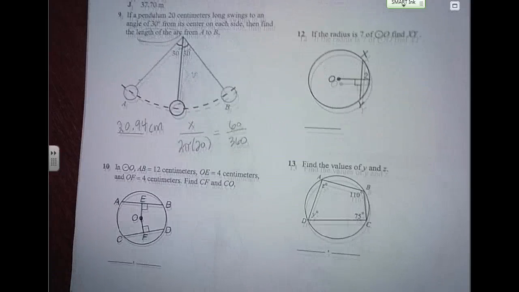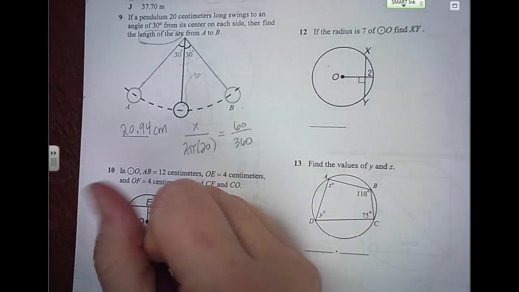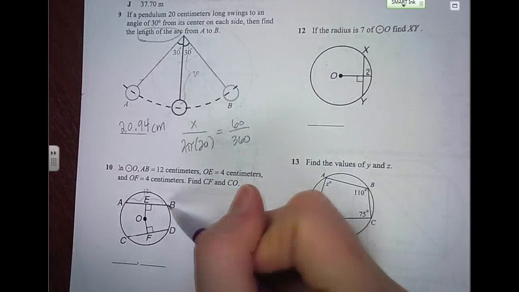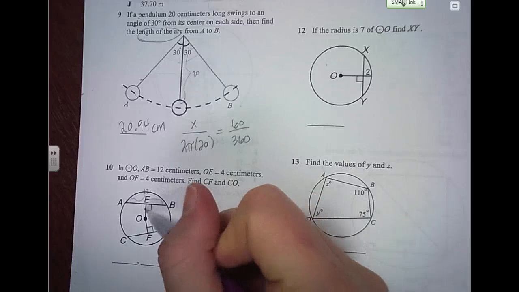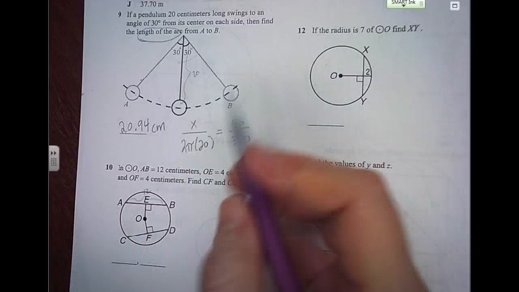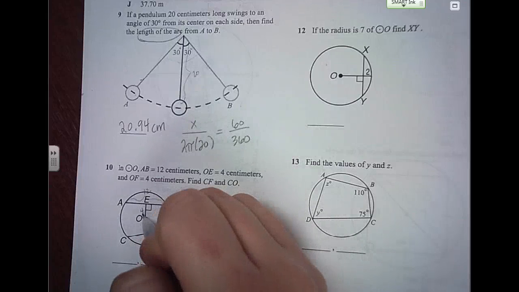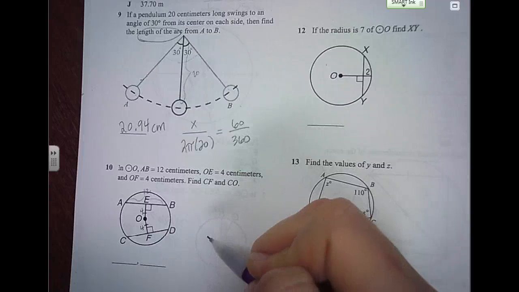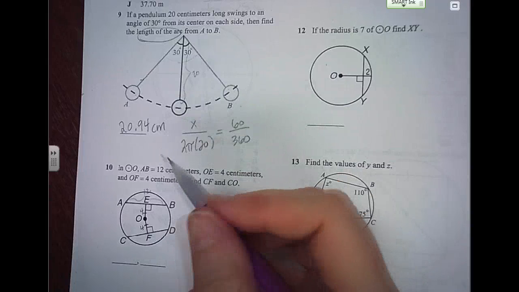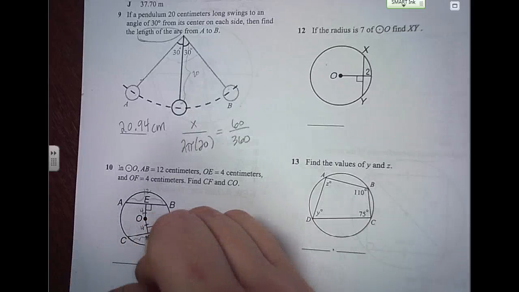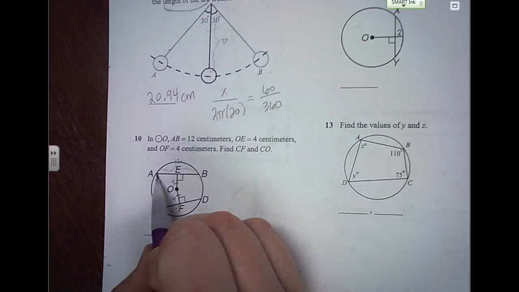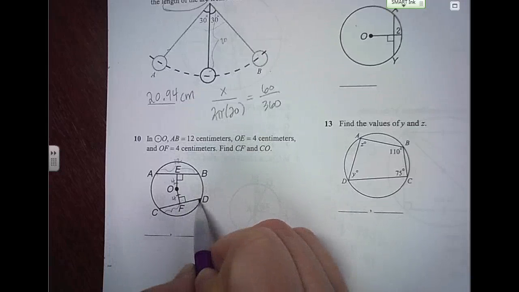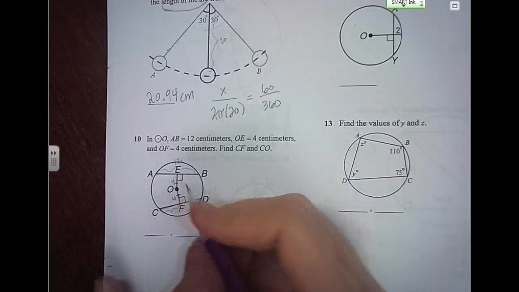Okay, number 10. In circle O, AB is 12 centimeters. So from here to here is 12. Now, if I know this is 12, and this makes a right angle, well, sorry, let's keep going. OE is 4, and OF is 4. Okay, so these are congruent. Find CF and CO. Okay, so let's start with CF, because that one's the easiest one. If this here is 12 from A to B, and since these are right angles, then CD is also 12, which means half of that, CF, is going to be 6.